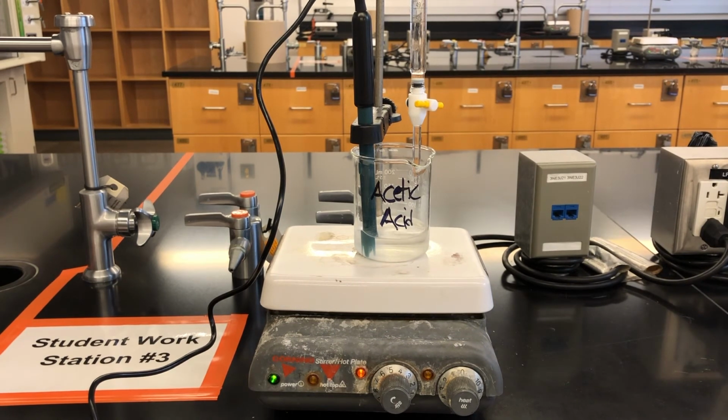After this, we clean up, remove the pH probe, and discard the reaction mixture into the waste beaker before moving on to Part D.